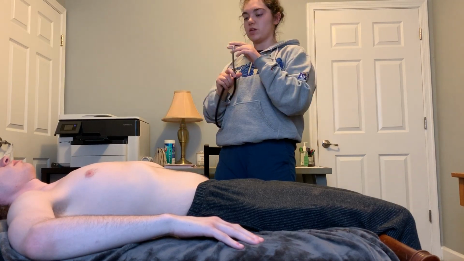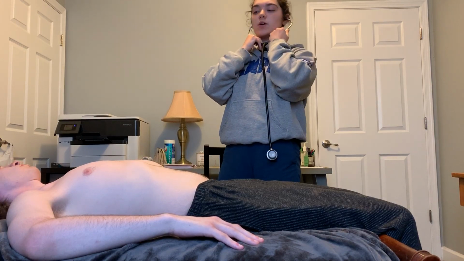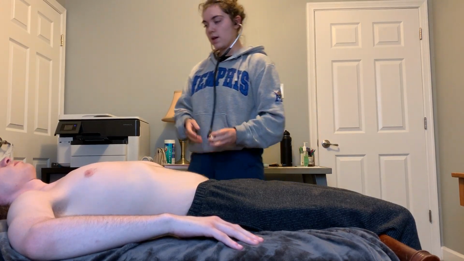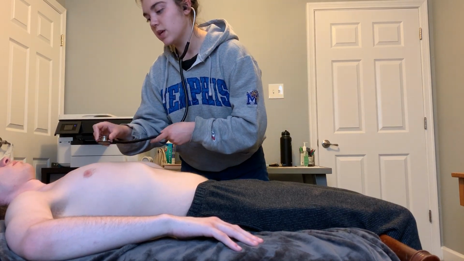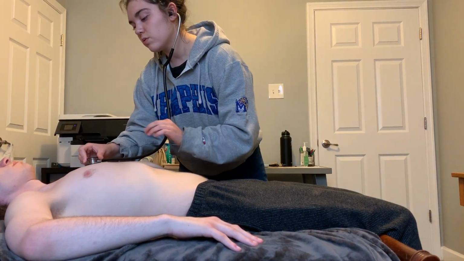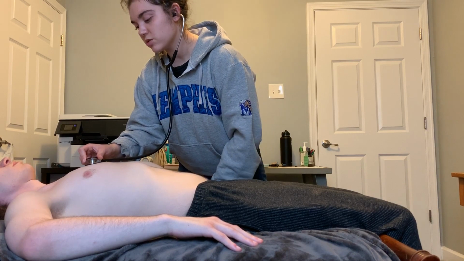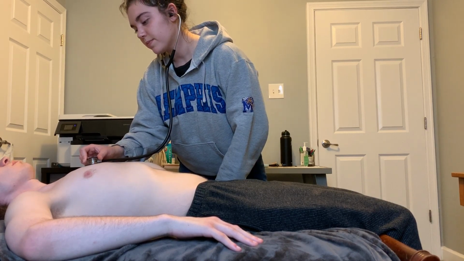So next I'm just going to auscultate the 4 valves of your heart, starting with the aortic, and I'm going to do it both with my diaphragm and with the bell of my stethoscope. First I'm going to start with the aortic valve, which is in the second intercostal space, right sternal border.